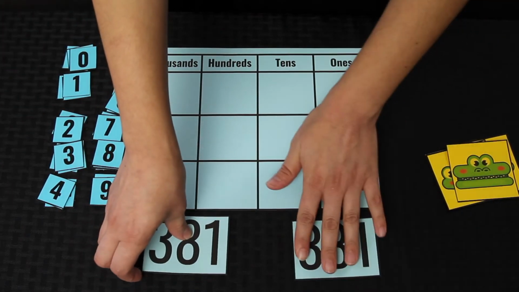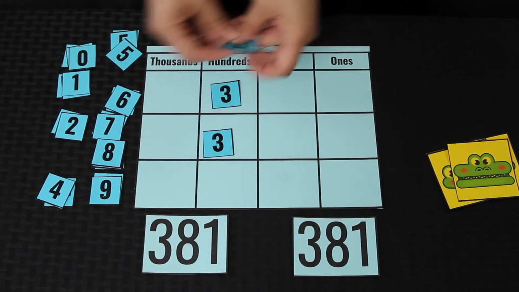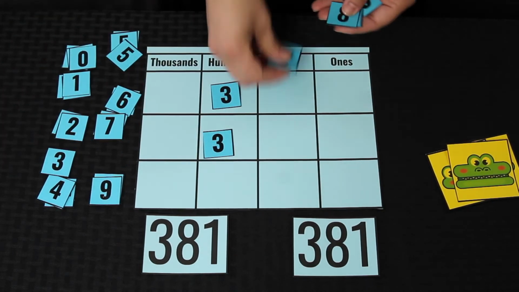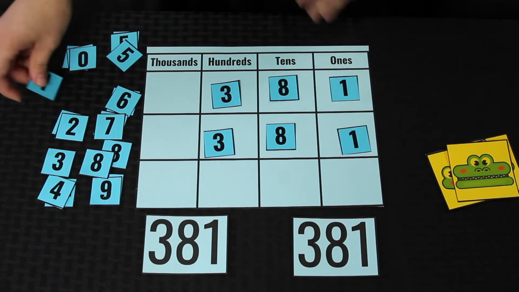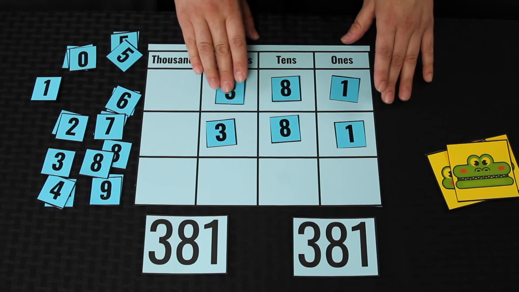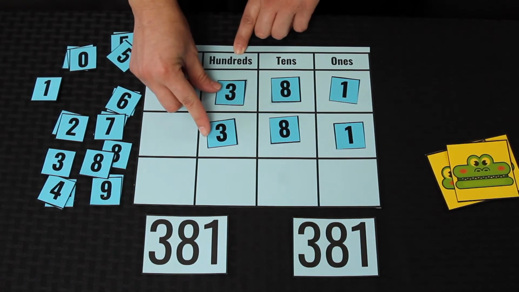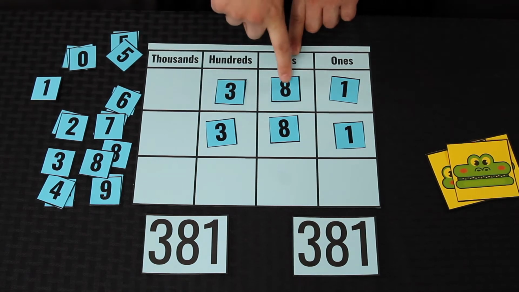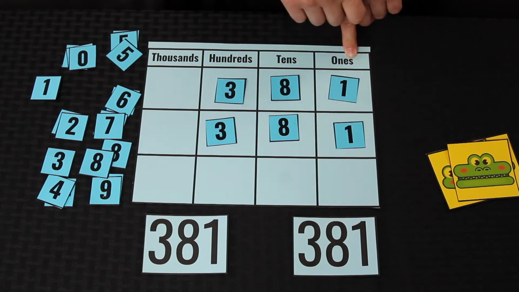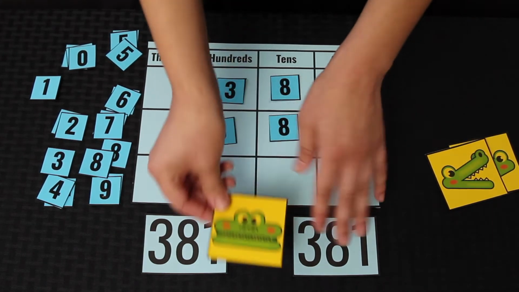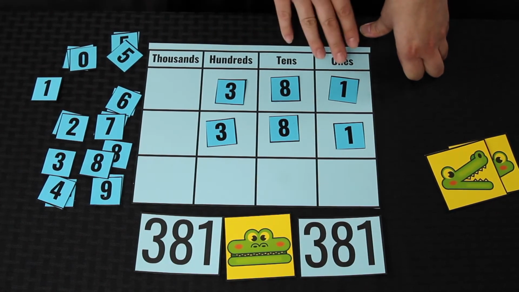381 and 381. Let's go ahead and put that in our place value chart. Okay, so 381, let's take a look at our greatest place value, which is our hundreds. They both have 3 hundreds. Let's look at the tens. They both have 8 tens. And let's look at the ones. They both have 1s. So these numbers are actually equal. So we would use our equal sign because they both have the same number of hundreds, tens, and ones.